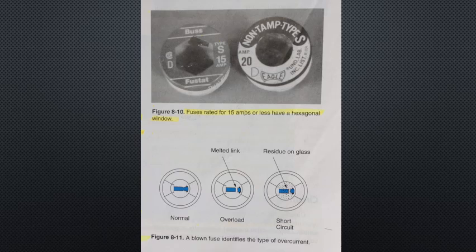The appearance of a blown fuse identifies the type of overcurrent that occurred. An overload causes the fusible link to nearly melt, while the high currents associated with a short circuit vaporize the link and leave residue on the glass. For this, see figure 8-11.